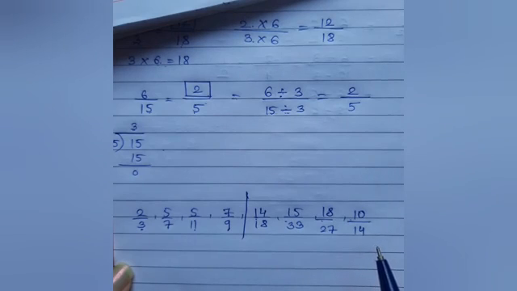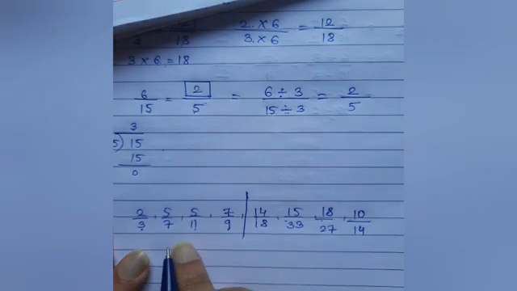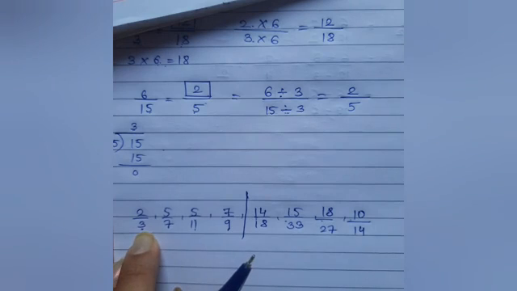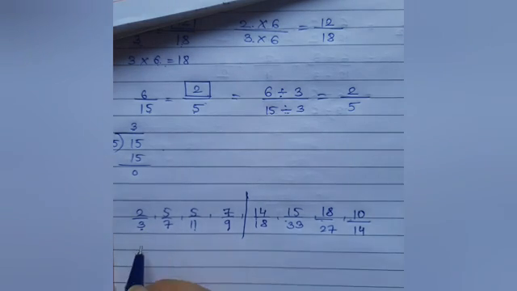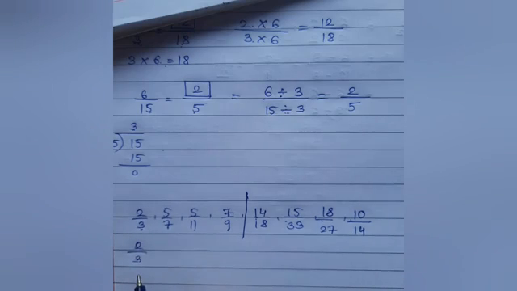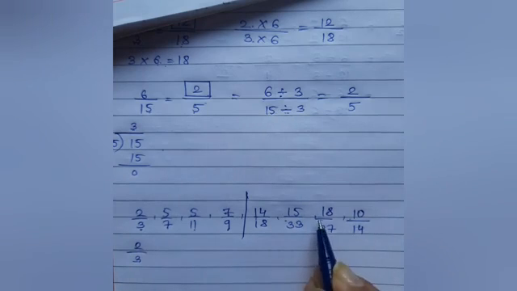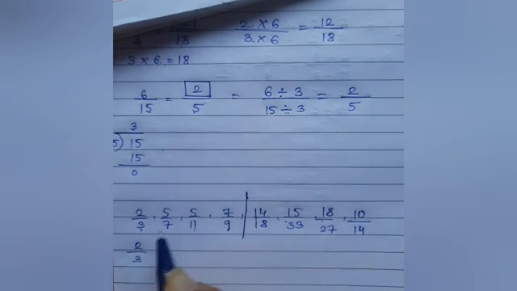Considering the first fraction, that is 2 upon 3, we have to see which equivalent fraction from these is the correct one.